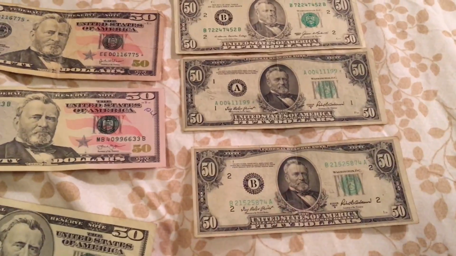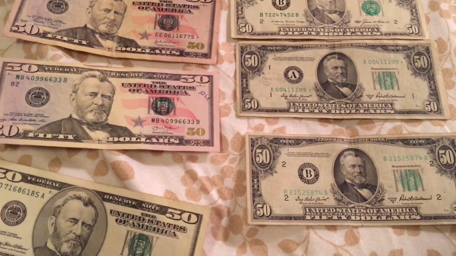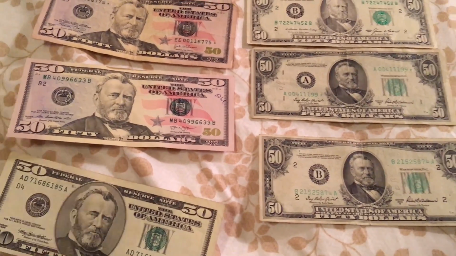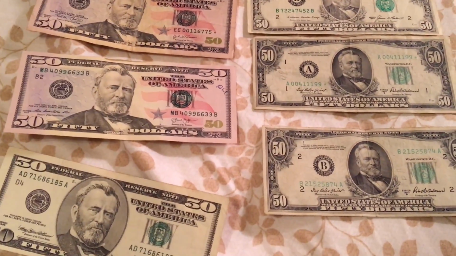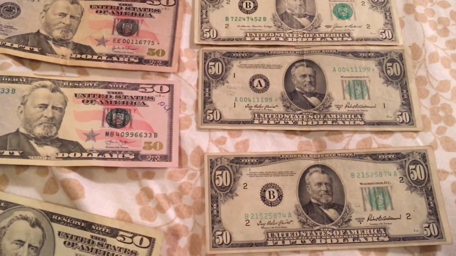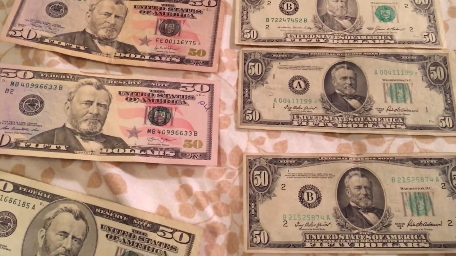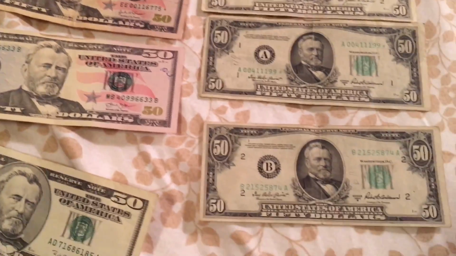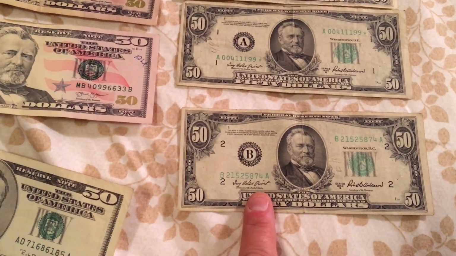Old $50 bill. And that prompted me to go into my box of money, my secret bills, I guess you can call them. Whenever I get an old bill, I keep it. I don't cash it in. I don't give it to the bank. It's just a bill that I keep. Now this is an old original $50 bill.